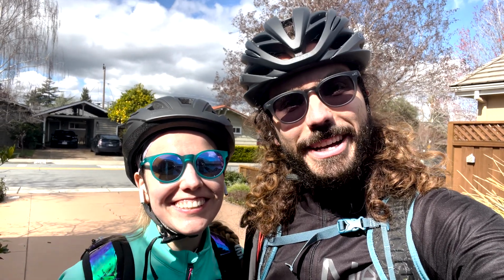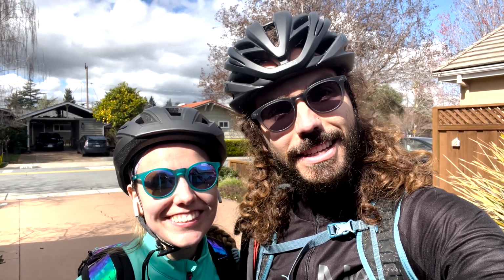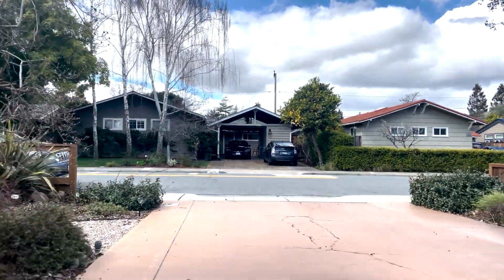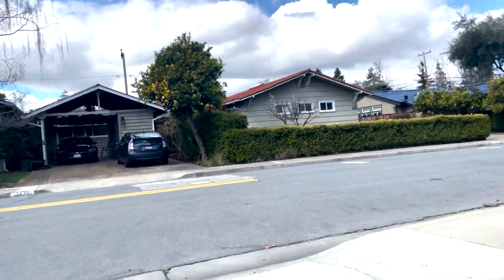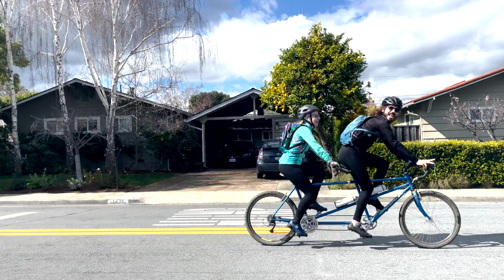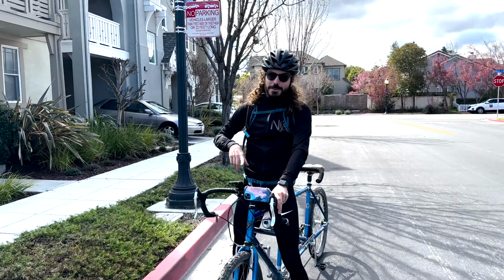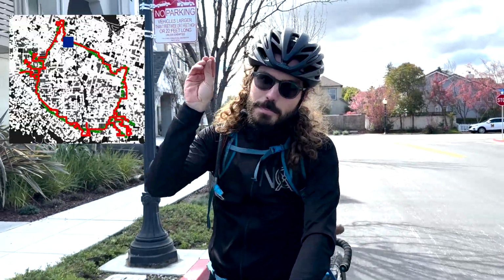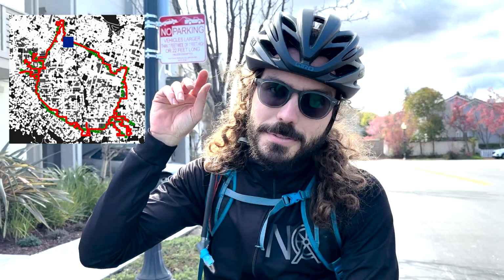All right, we're geared up. We got the route in, and our tandem is ready. It's time for us to get to the start of Sadie's face. And we're off. We're gonna start recording. This is like the tip of Sadie's head right near the bottom of her left ear.